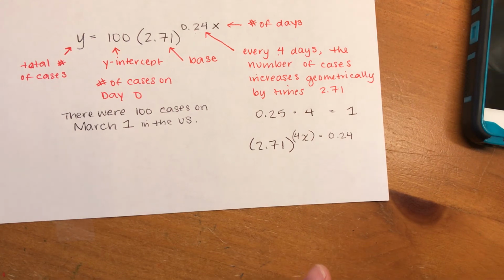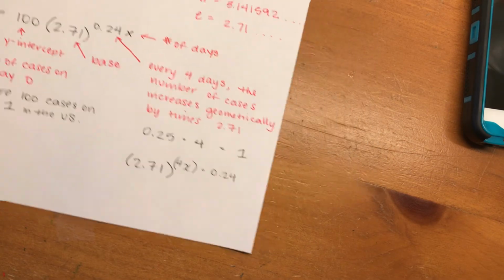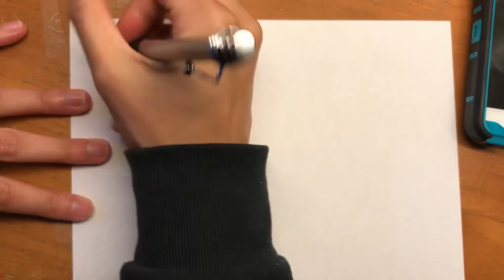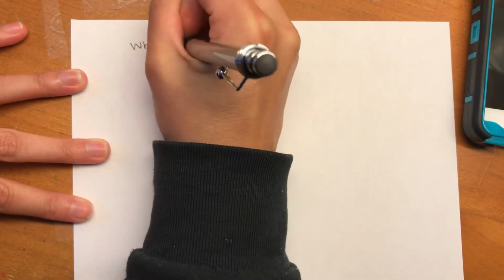But the last thing I want to show you is why is social distancing important? And we're going to use math because I love math. And math can't lie. Okay? Why social distance?